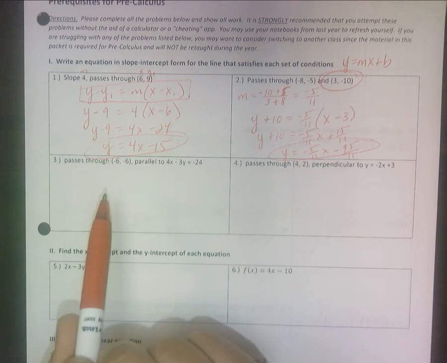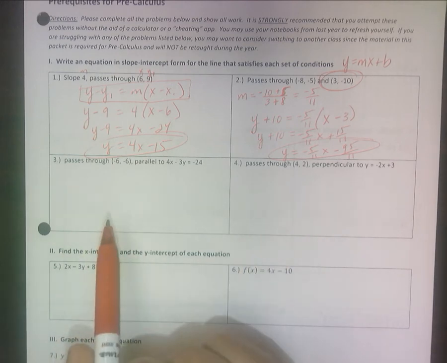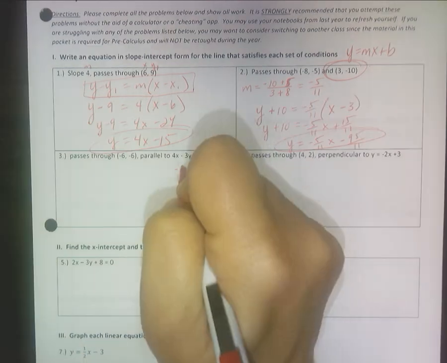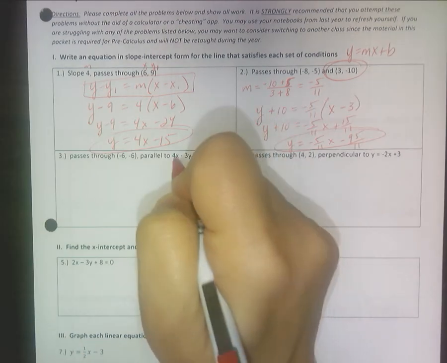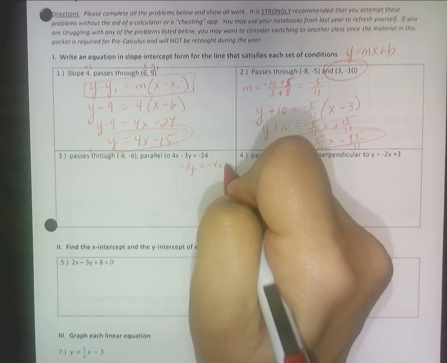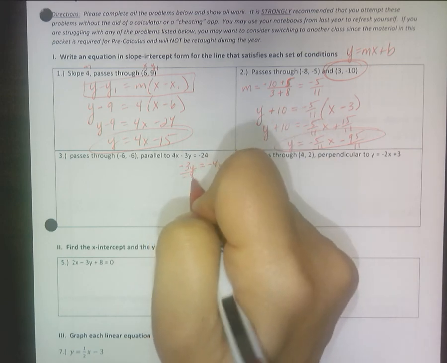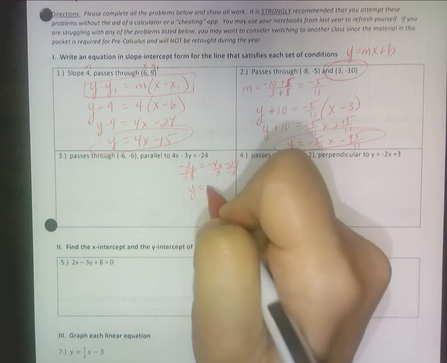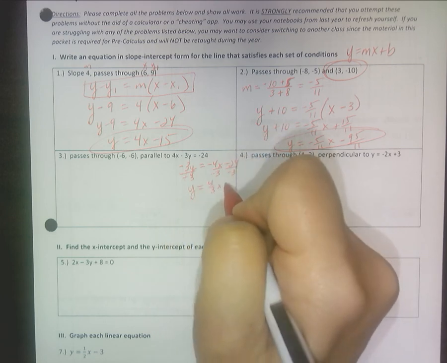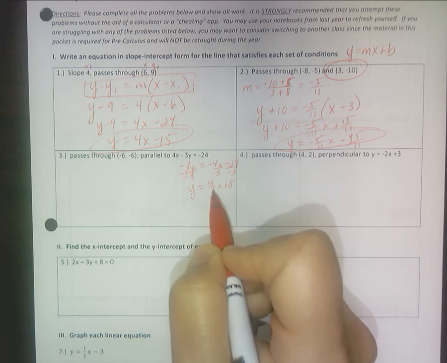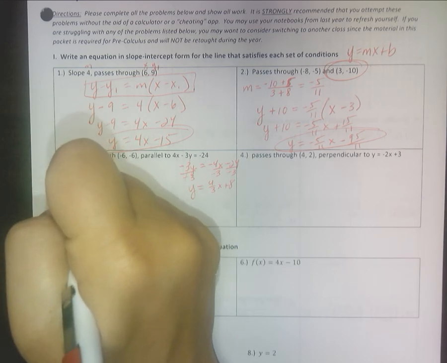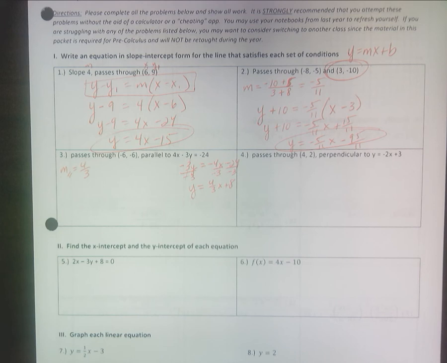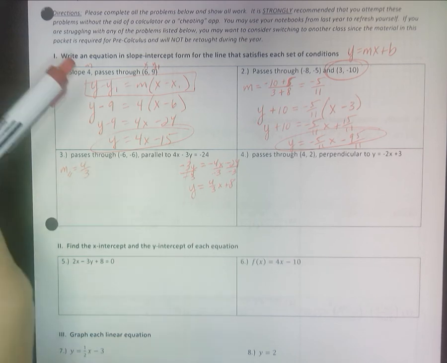Okay, equations that are parallel and perpendicular. Remember, if they're parallel, they have the same slope. I solve for y, -3x equals minus 4x minus 24, and divide by -3. Would give you y equals positive 4/3 x plus 8. That is our slope, so that's the slope we're going to use for a parallel line. 4/3.